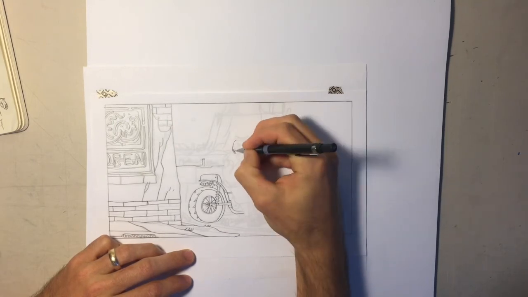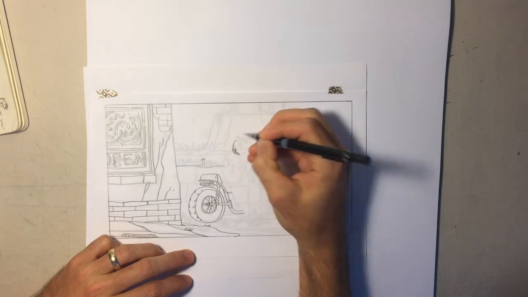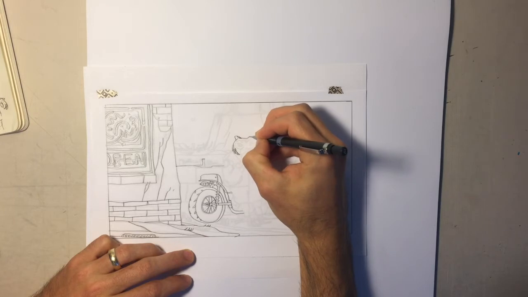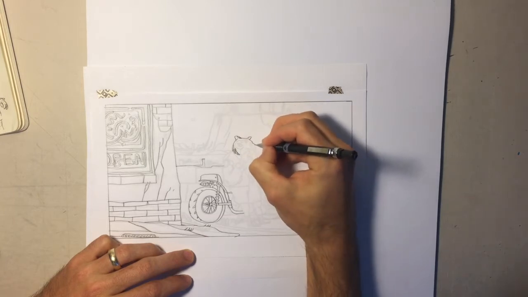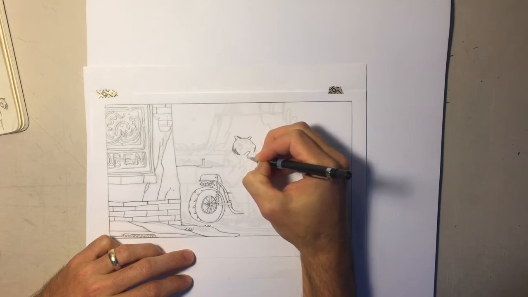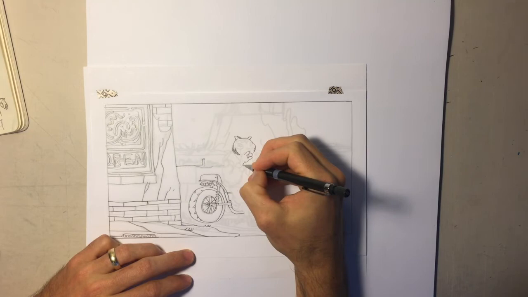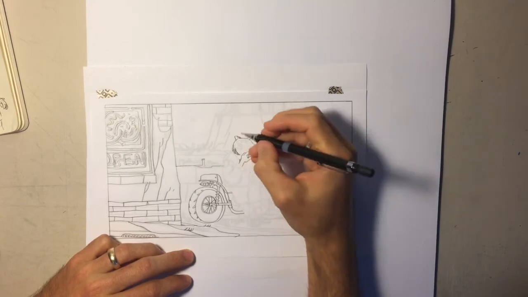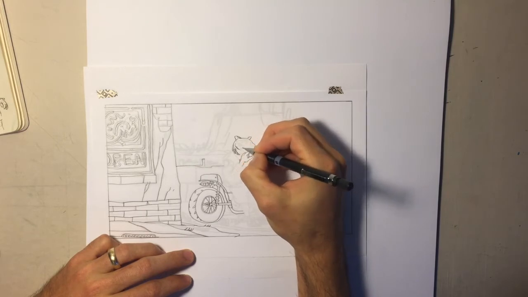I'm not coming to this tiger's face thinking about it differently than all the other lines and things. I want him to exist in the same style and the same visual voice that I've given everything else. So I'm coming to him without pausing. I'm not taking a step back and thinking about it like I would usually do. I'm just going for it.